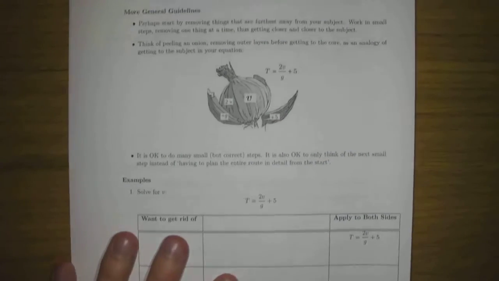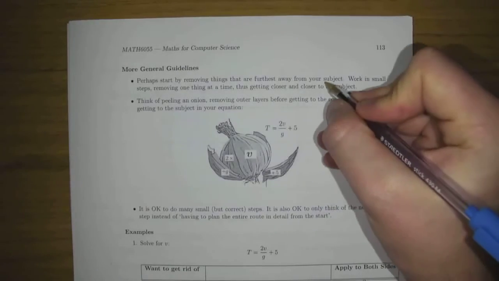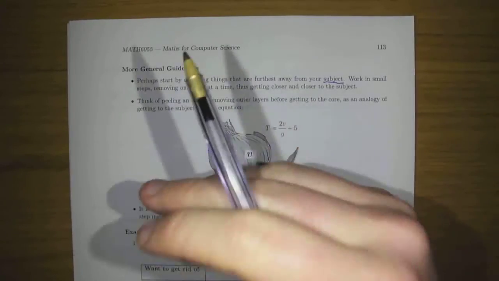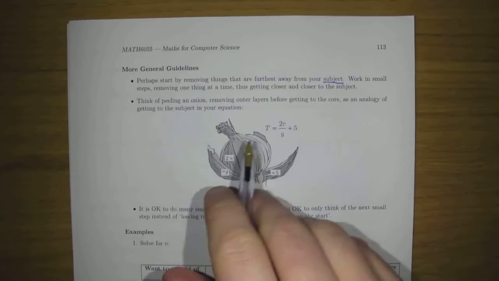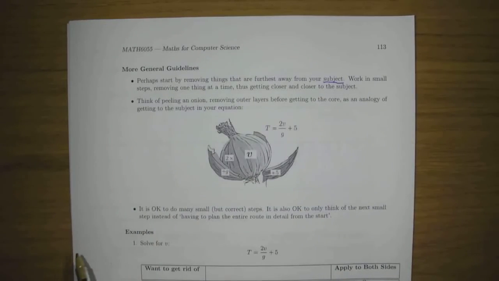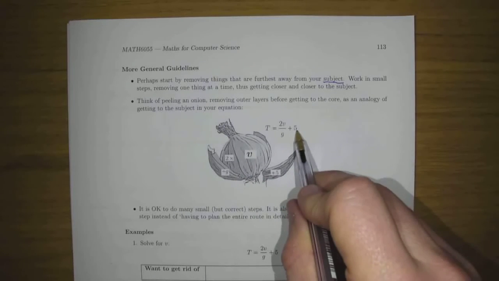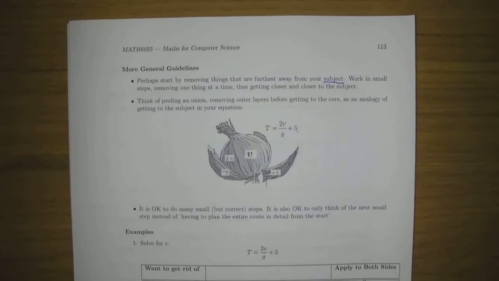Okay, so more general guidelines then. Start by removing things that are furthest away from your subject. The subject is usually x, what you're looking to solve, find for. Work in small steps, removing one thing at a time, getting closer and closer to what you're looking for. So the analogy, think of peeling an onion, removing outer layers before getting to the core. So if you're looking for v here, get rid of the 5, that's on the outside, then the g, then the 2, then the v. Sometimes if you go in a different order, it's fine, as long as you're careful in applying your inverse functions, but usually that's going to be the easiest way.